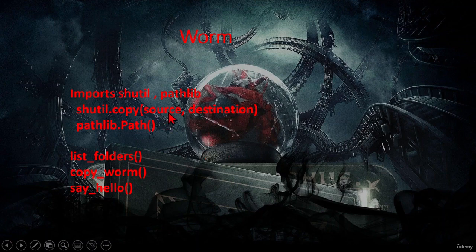So you put the location of the thing that you want to copy here, then you put the destination. But it needs to take the full path. It doesn't take a relative path, so you can't just type the name of the folder that you want to copy to. You need to give it all the path from the start of the partition. Okay, that's something you need to be careful with.